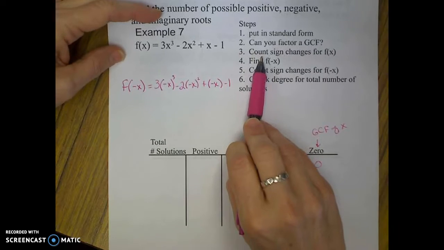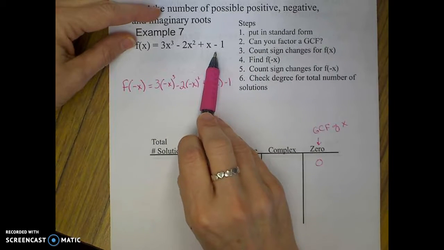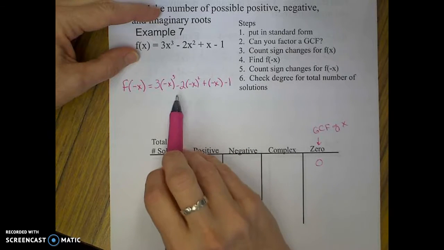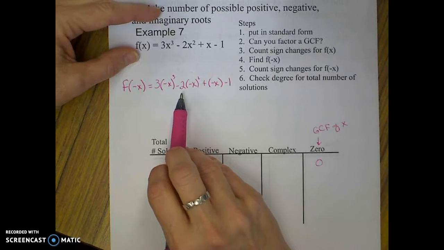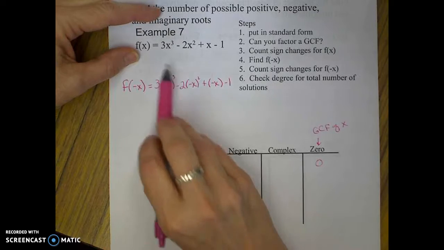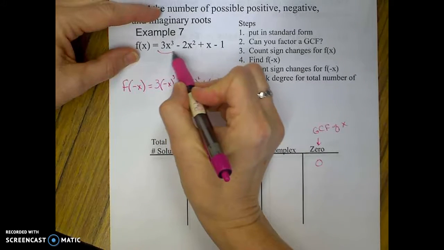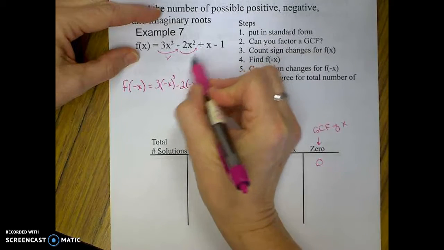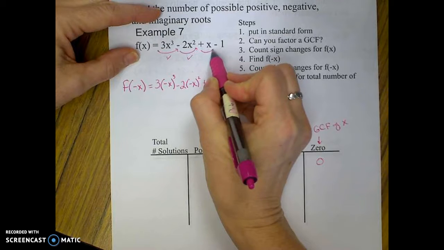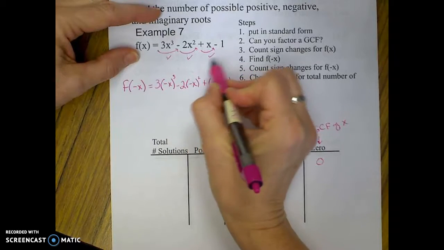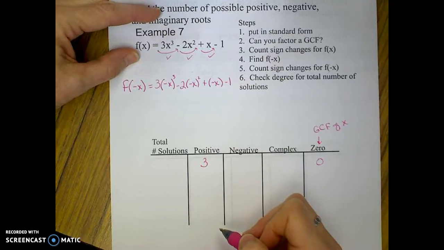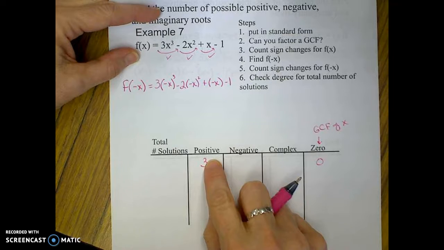The third step is you're looking at your original function after you've pulled any x's out. We're good. And you're counting the number of times the sign changes. Meaning if it goes from a positive to a positive, that's not a change. Here we start out positive to negative. That is a change. Negative to positive, also a change. Positive to negative, also a change. So I had 3 possible positive roots because I had a sign change 3 times.